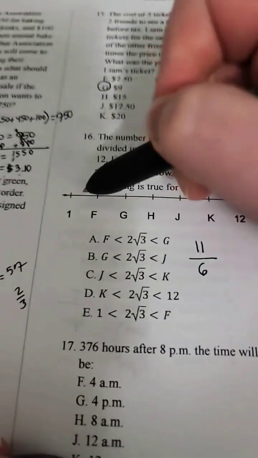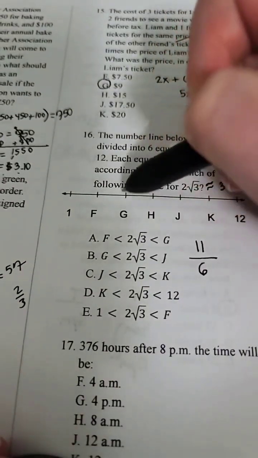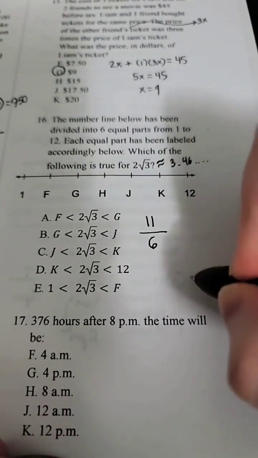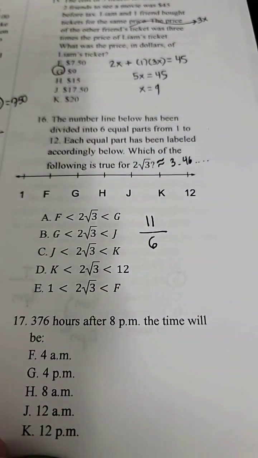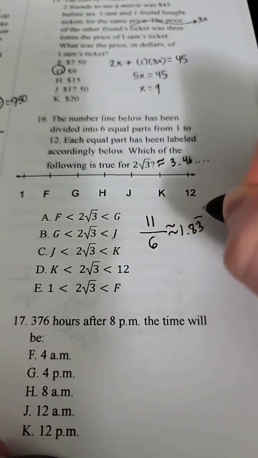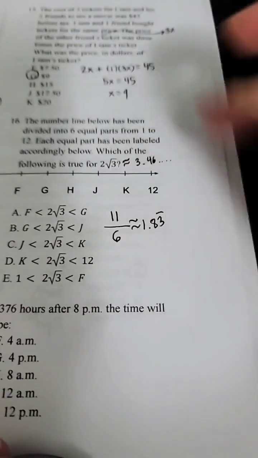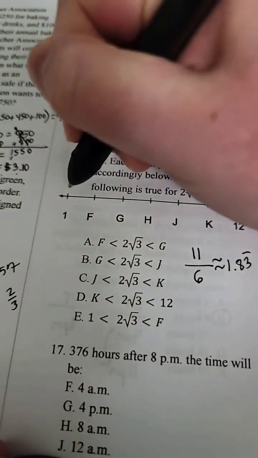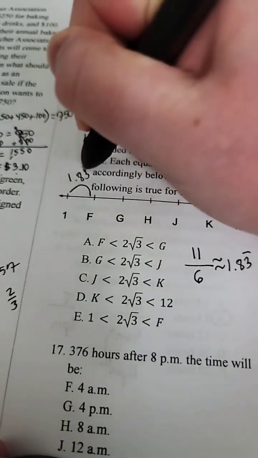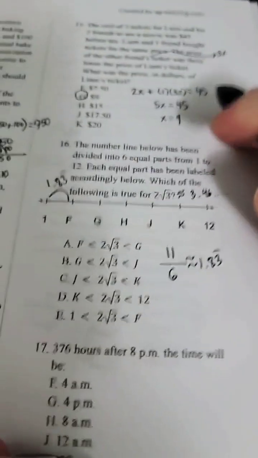So 11 over 6 would tell you what each of these little bunny hops is, because people always remember these as bunny hops when you learn them in school. And that, if you put that into your calculator, would be roughly about 1.83, and then the 3s are repeating. So the distance for each of these bunny hops is 1.83 with the repeating bar for the 3s.